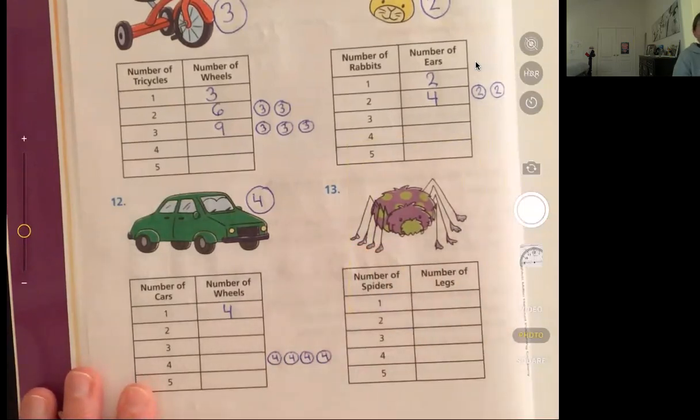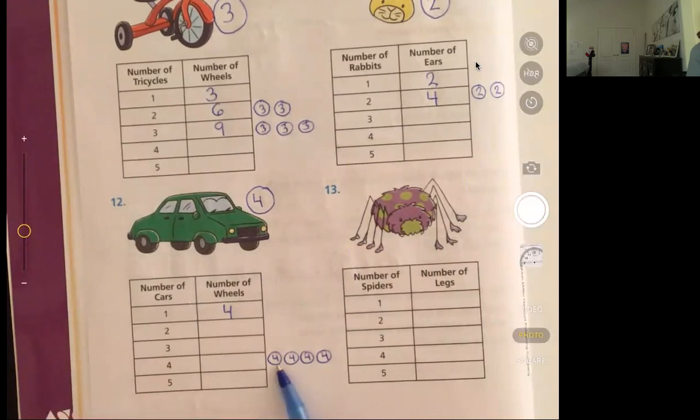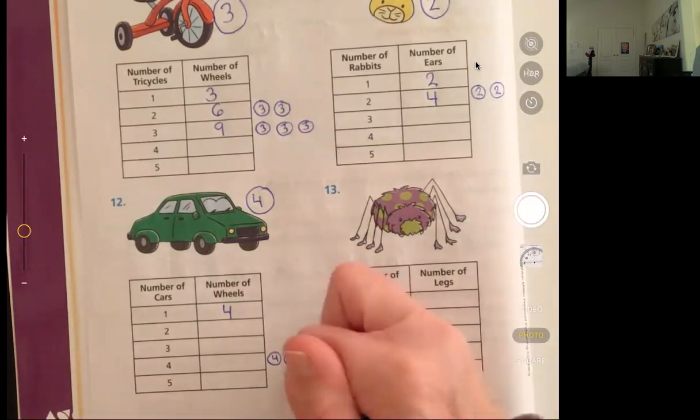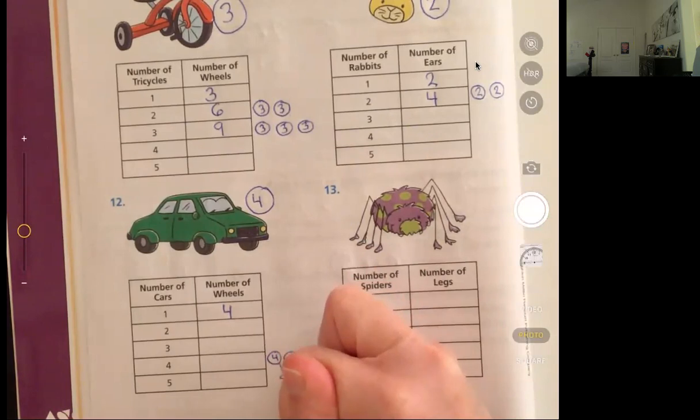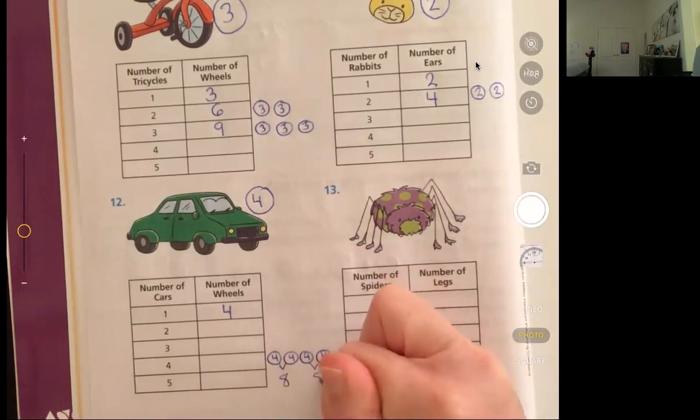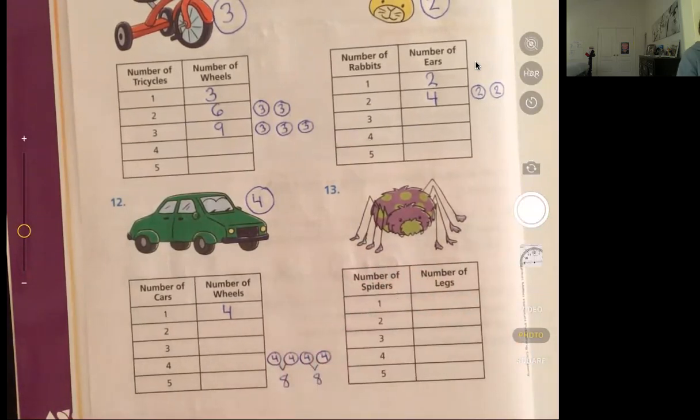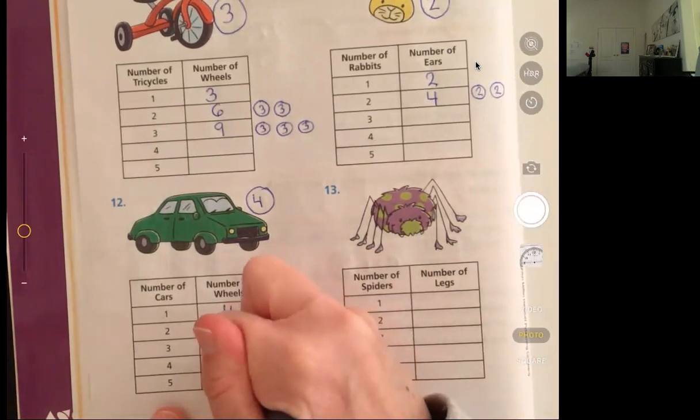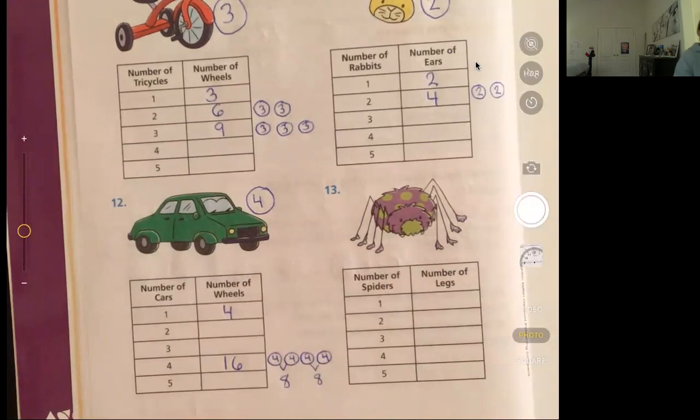That's going to be a little challenging to count, isn't it? So I'm thinking, well, I'm going to start with 2. I know 4 and 4 is 8. And I can add 8 plus 8. So my total wheels will be 16. I'm going to let you complete your 4s table.